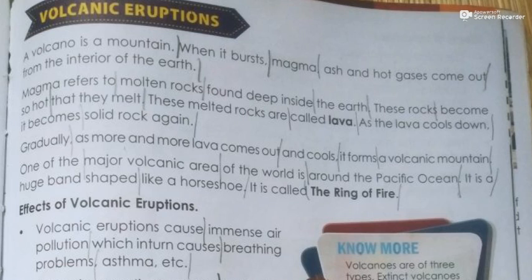So a volcanic eruption is a pressure that comes when there is an opening on the top of the mountain. Magma, ash and hot gases come out of the interior of the earth. Magma refers to the molten rocks found deep inside the earth. So it is a kind of melted rock. It comes out from down in the earth.